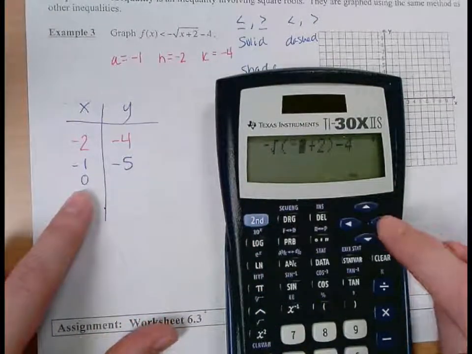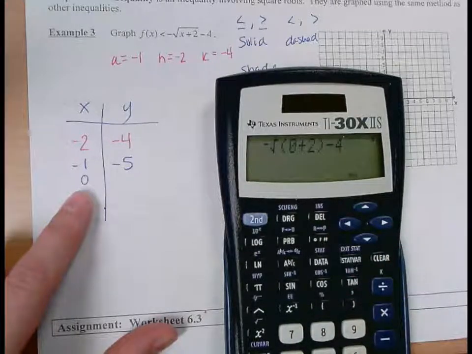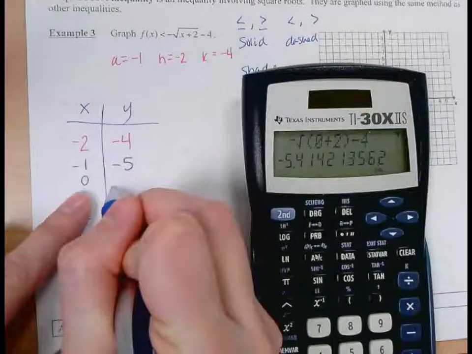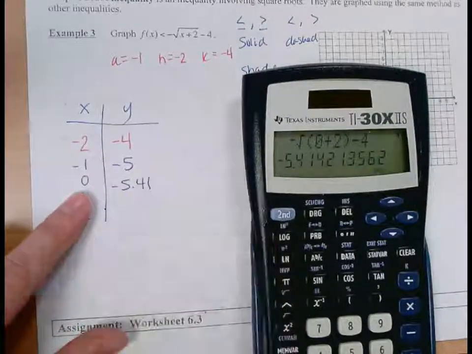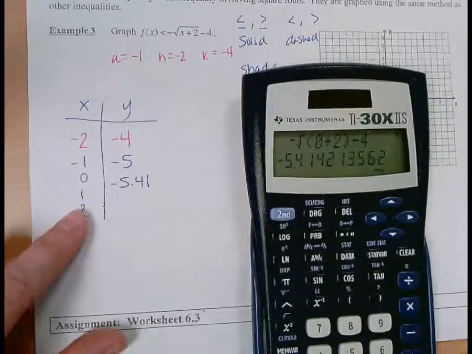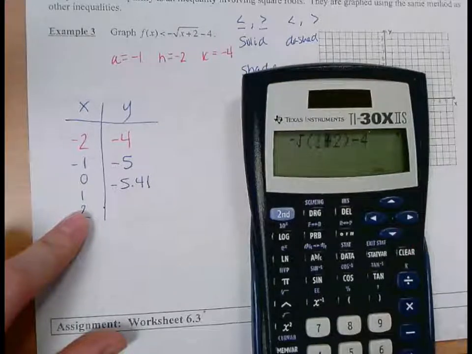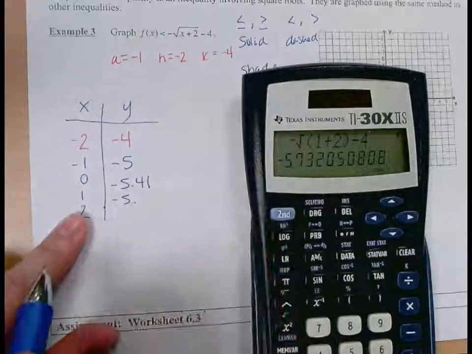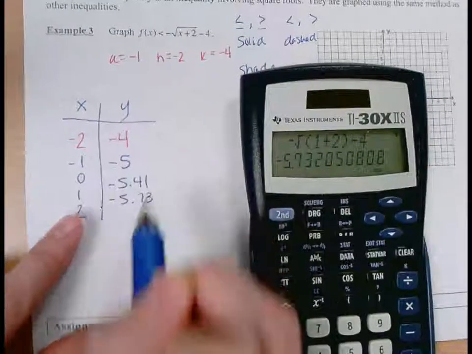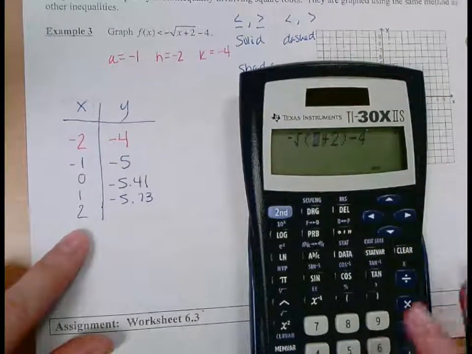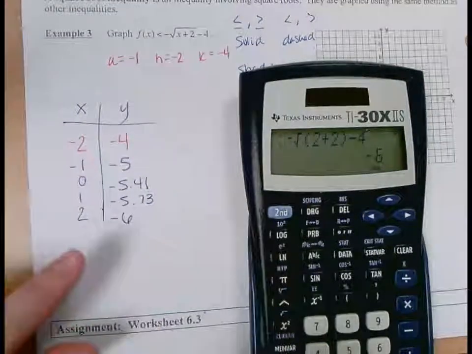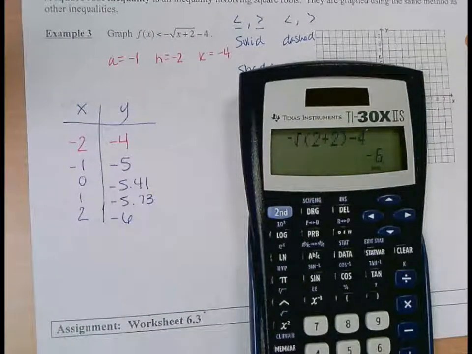And then I can substitute in 0. And that will be approximately -5.41. Then I'll substitute in 1, and that's about -5.73. And then substitute in 2, that y value is -6.